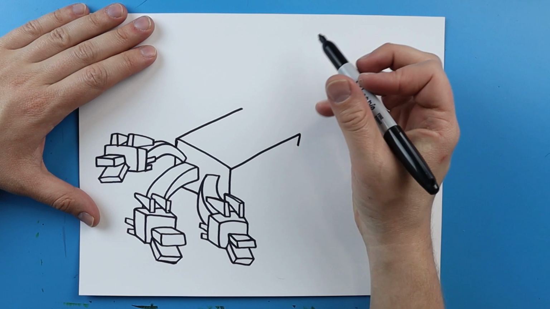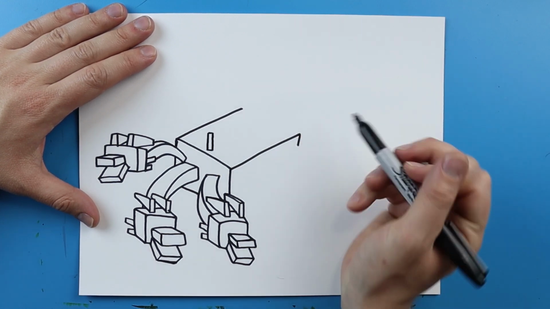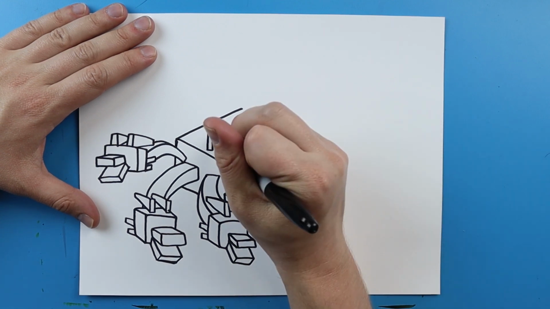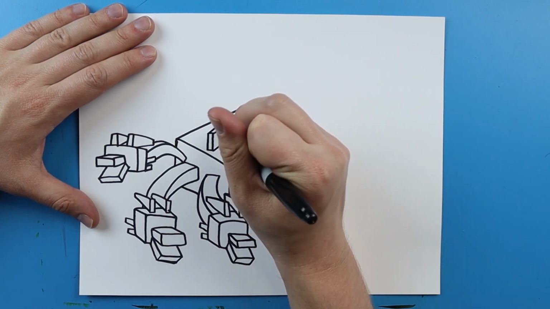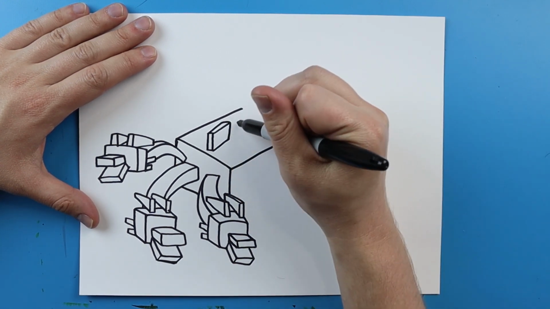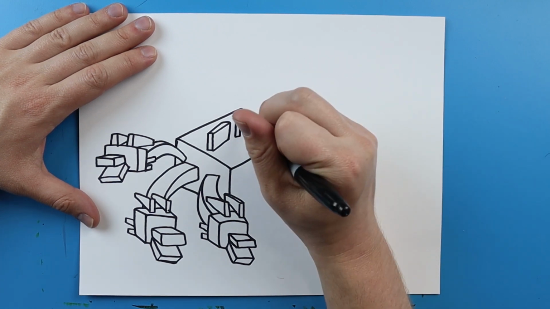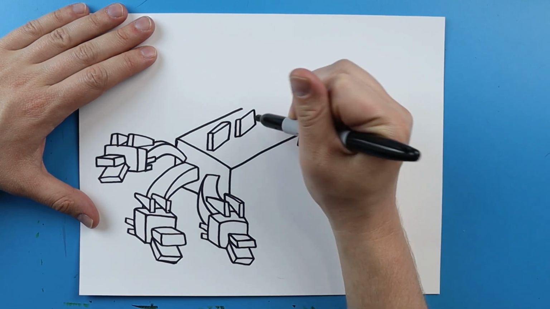Now I want to put a couple spikes on his back, so I'm going to just start off with a little skinny rectangle. Line that goes over, down, and then comes back. One that goes over and across. One more here, another skinny rectangle. 2 lines. Connect them.